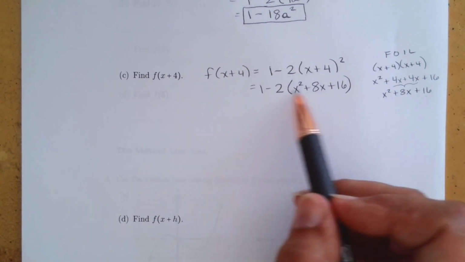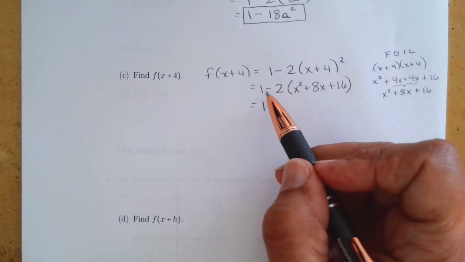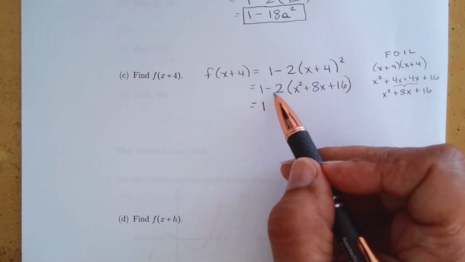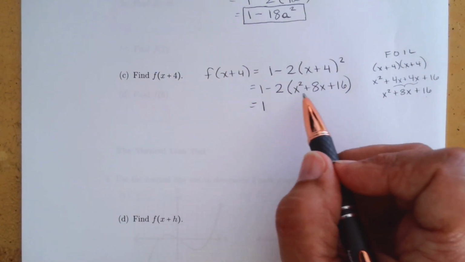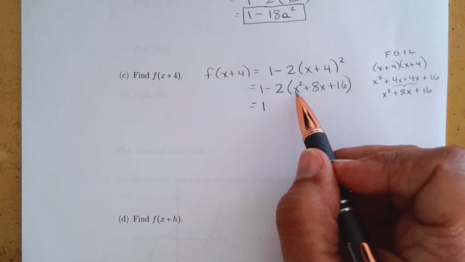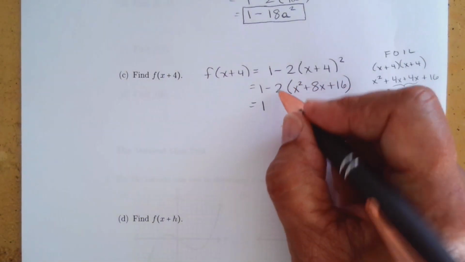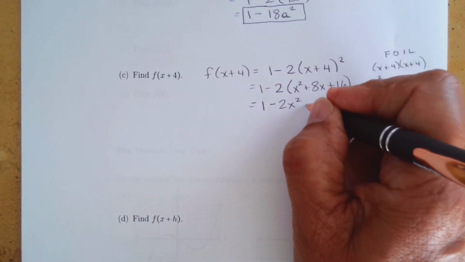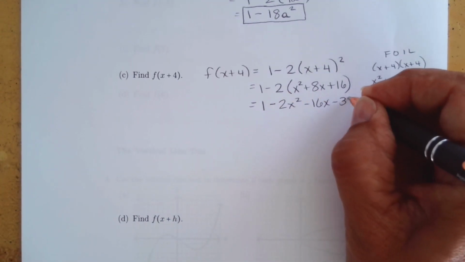Now we're going to multiply everything by this minus 2. And be careful because that's minus, okay? So I always tell you guys when you're multiplying, treat the sign in the front as the sign of the number so that you don't lose your signs. So you're not going to do 2 times each of these. You're going to do negative 2 times each of these. Okay, so you're going to do negative 2 times x squared, negative 2 times 8x, negative 2 times 16. Okay, so negative 2 times x squared is negative 2x squared. Negative 2 times 8x, that's negative 16x. And negative 2 times 16 is a negative 32.